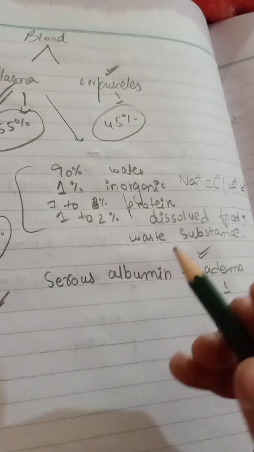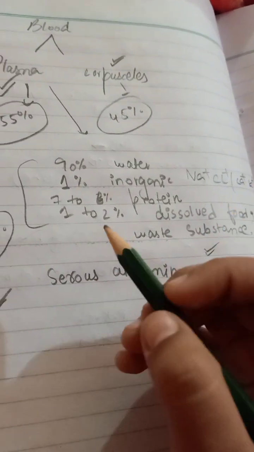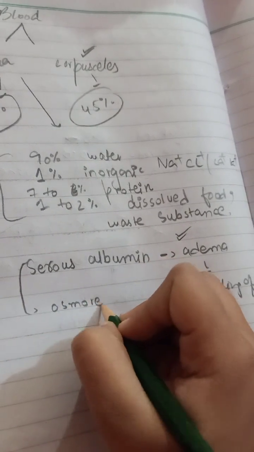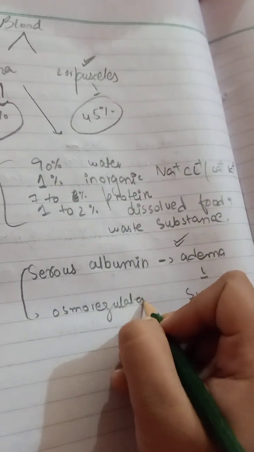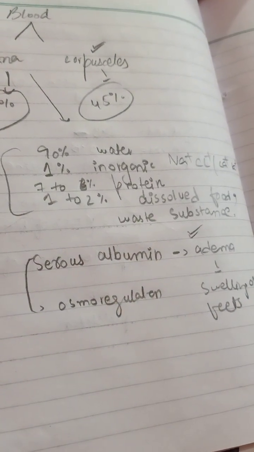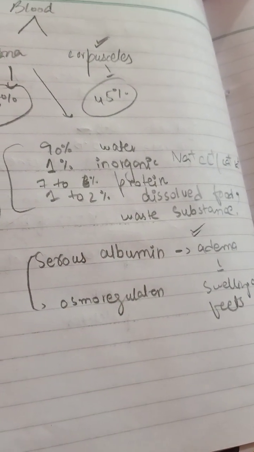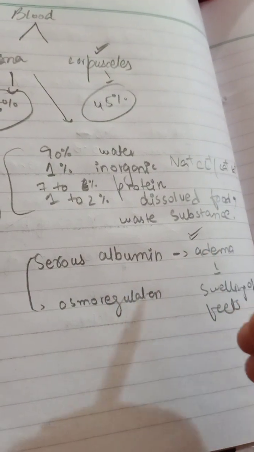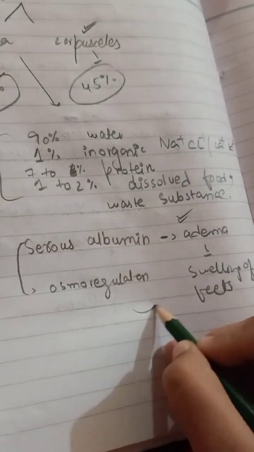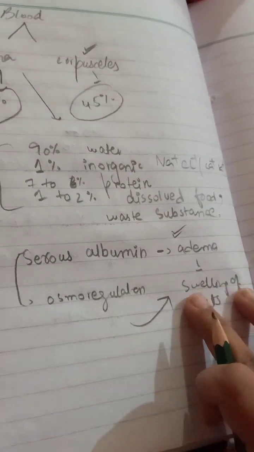What is serum albumin? This is basically a protein that works in osmoregulation, okay. And in this protein there is a lot of water, okay. So from plasma, water will move to the tissues or cells, and it will cause edema, okay.